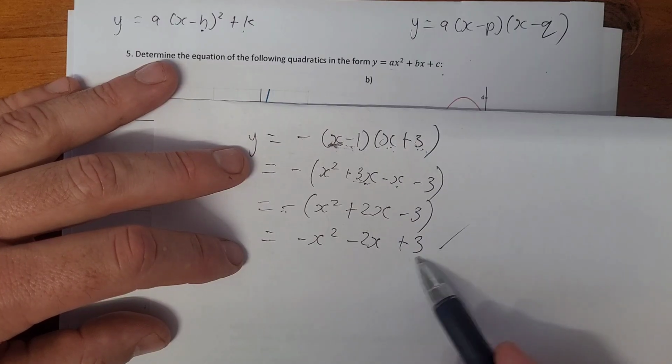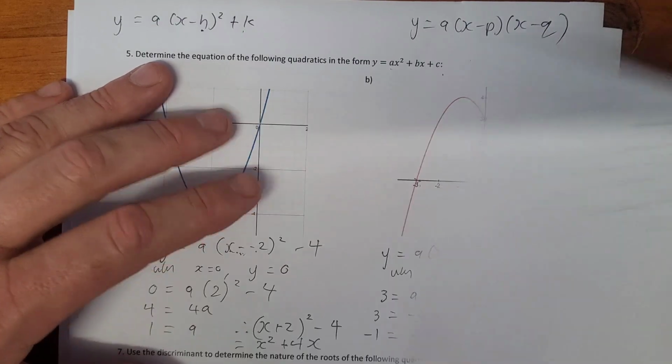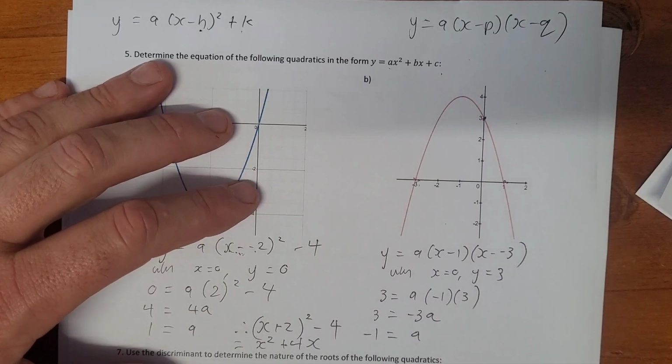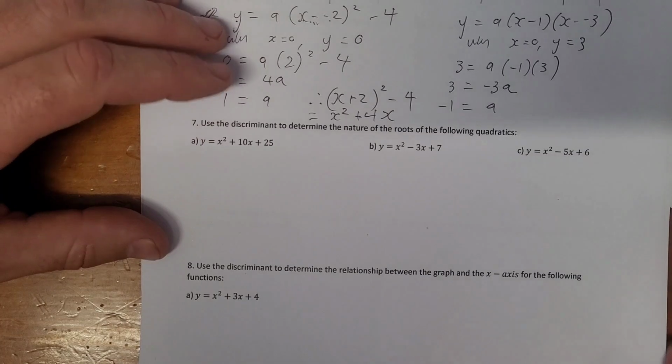What that can reveal to us, we can see the y-intercept, we can see the negative a value means it will open downward, just like we had in this graph here. We expected it to be negative. Okay, then we're on to 7.